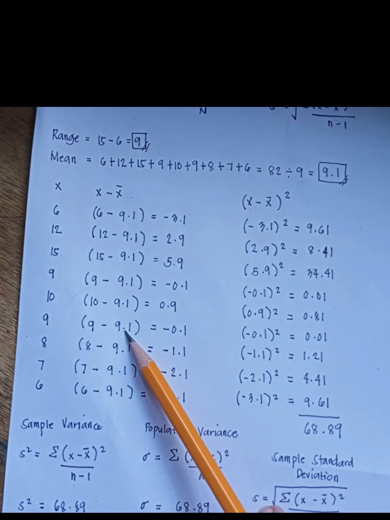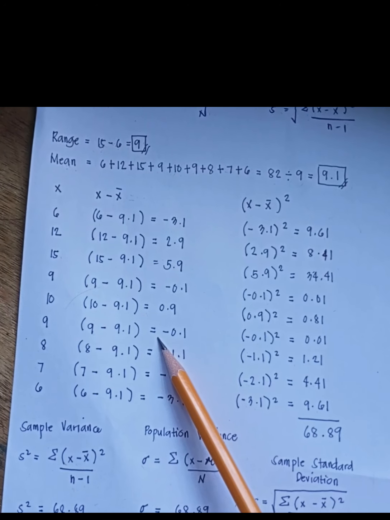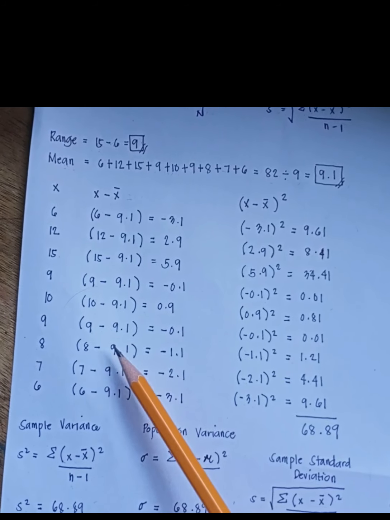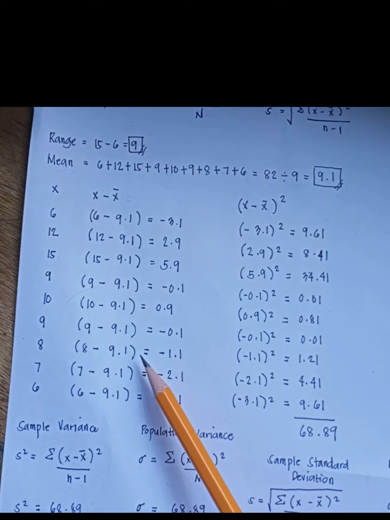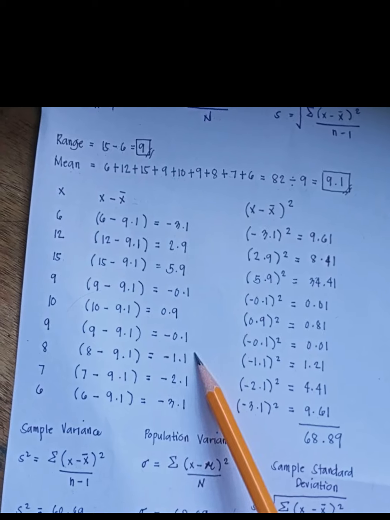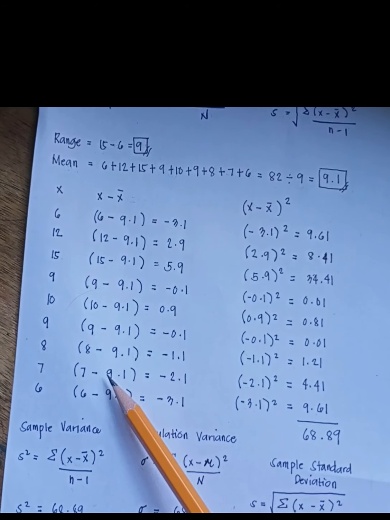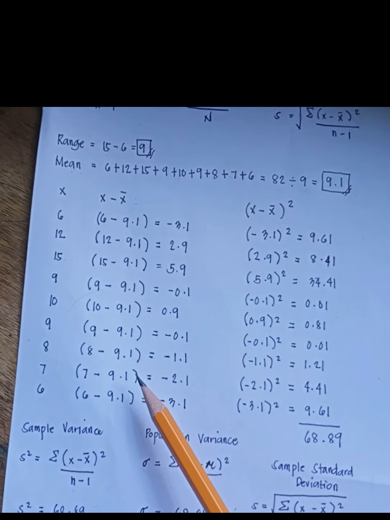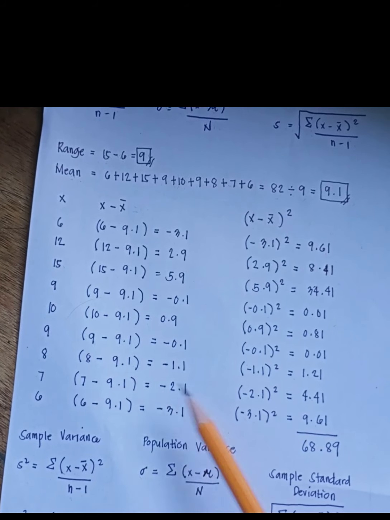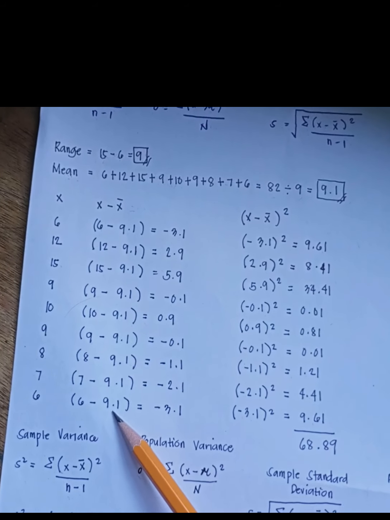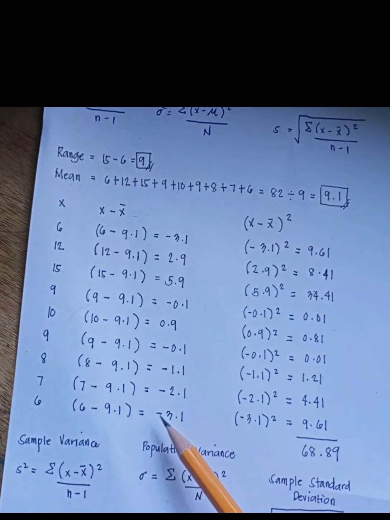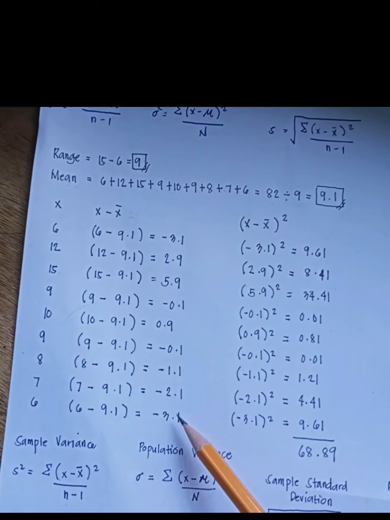9 minus 9.1 is equal to negative 0.1. 8 minus 9.1 equals negative 1.1. 7 minus 9.1 is equal to negative 2.1. And 6 minus 9.1 is equal to negative 3.1.